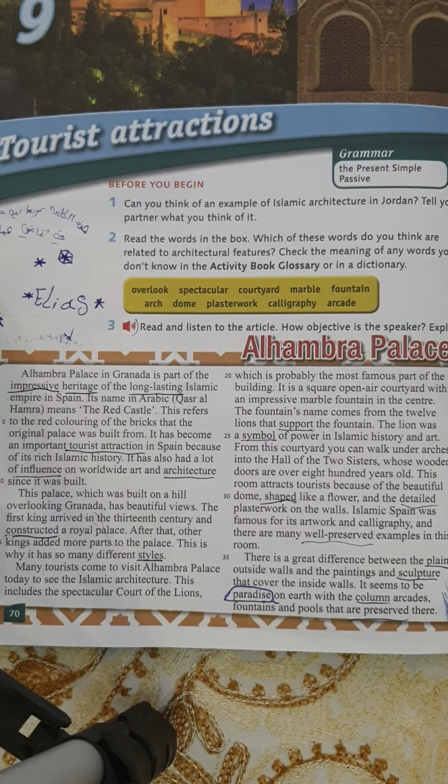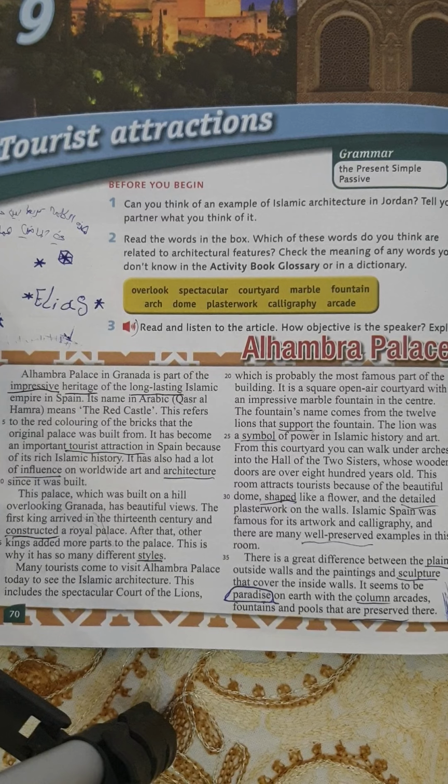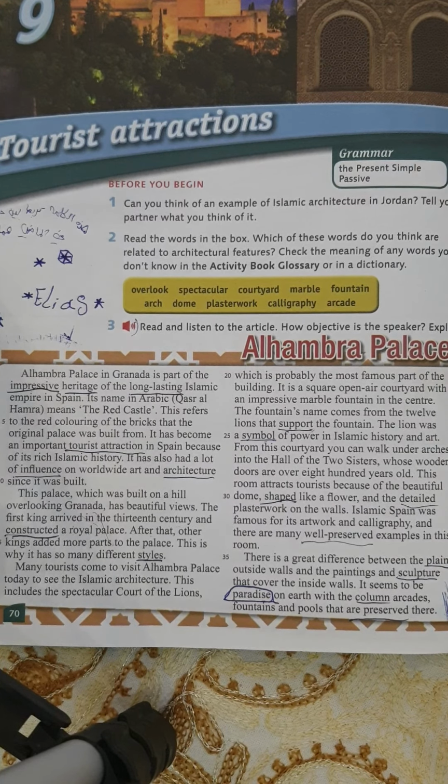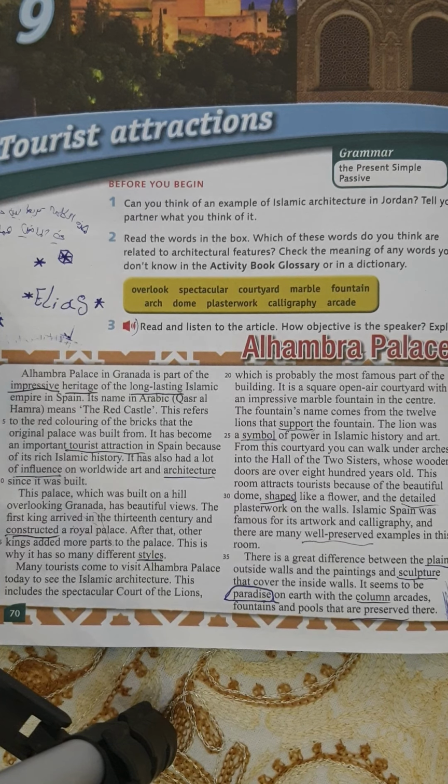And we talked about Alhambra Palace. And the other name is the Red Castle. The Red Castle. Why red? Because the bricks have red color. The bricks and Kermid have red colors. That's why it was named the Red Castle or قصر الحمراء or Alhambra Palace.